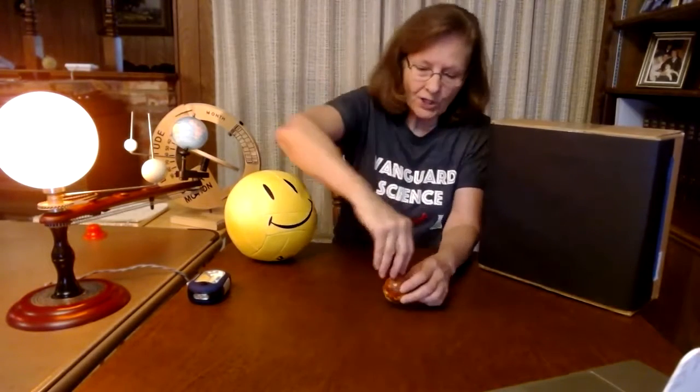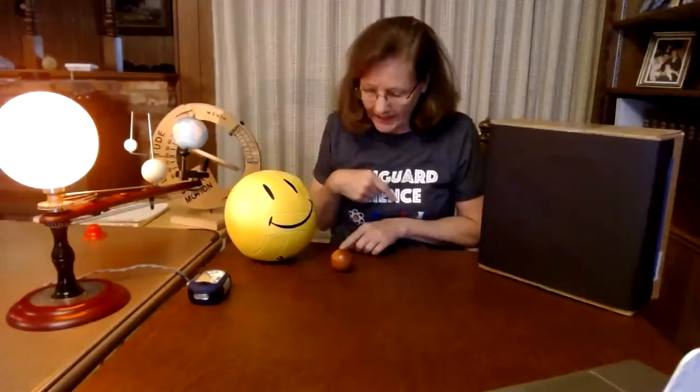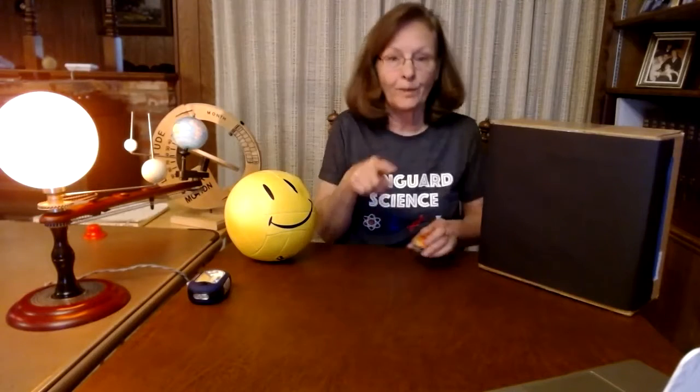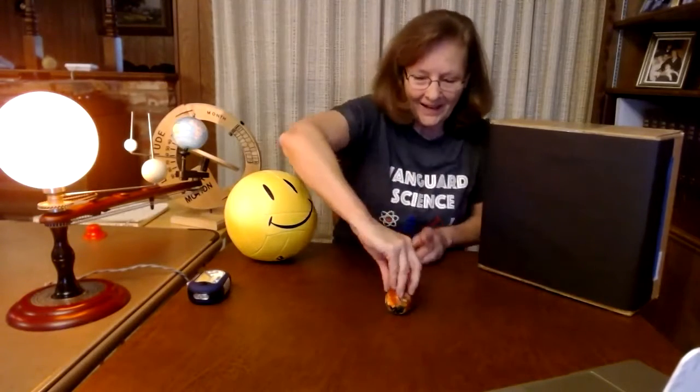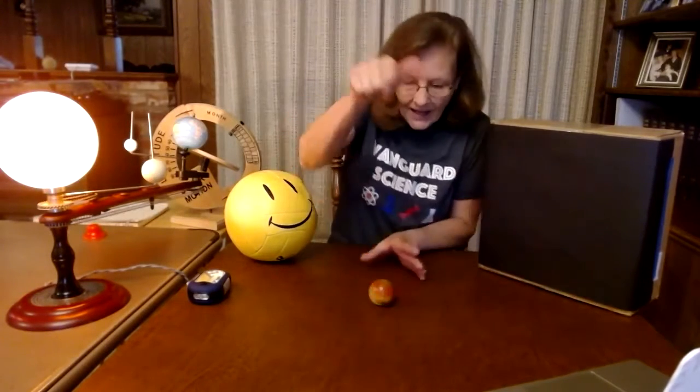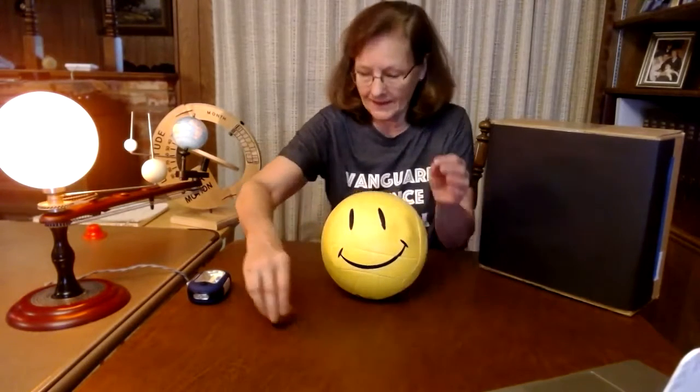There are two words, rotation and revolution, and you need to know the difference between those. Rotation is the spinning on a central axis. This actually is orbiting around as it is spinning, but this represents rotation, the spinning on a central axis. If we're talking revolution, we're talking going around another body like this.